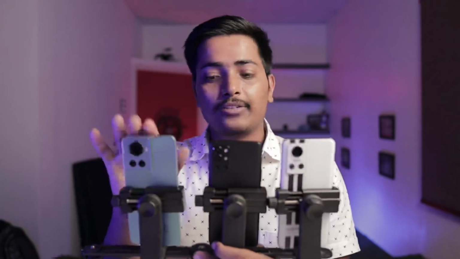Then in the ultra wide you will get 8 megapixel in both the phones, whereas in OnePlus 9R you will get a 48 megapixel Sony IMX 586 sensor, which is a bit outdated as compared to the 716 which is used in these two phones. But the ultra wide is 16 megapixel f2.2, so double the megapixels as compared to these phones. And yes, OnePlus 10R is the successor of the OnePlus 9R.